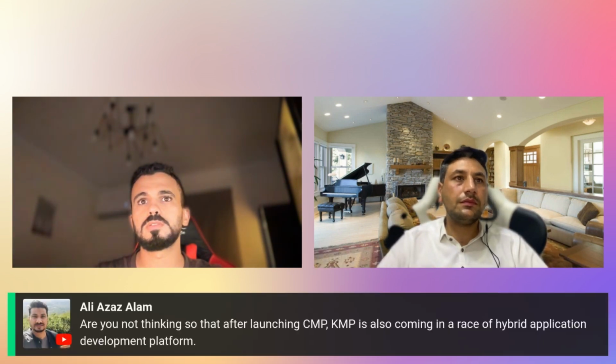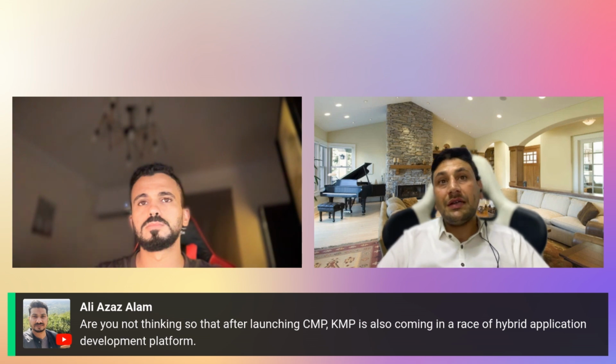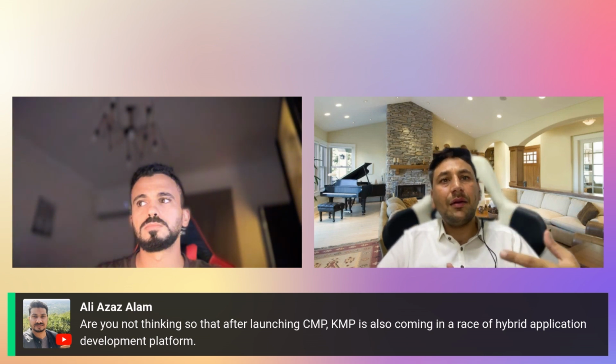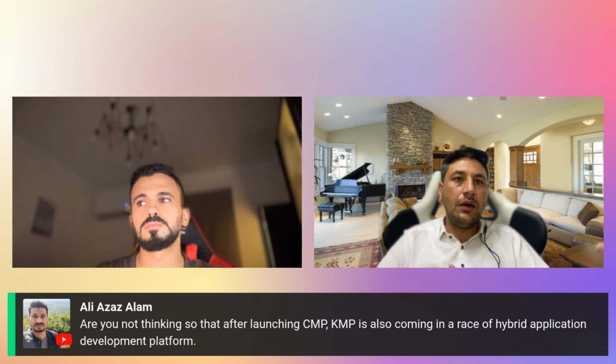Okay, great. I hope this answers. I do not think that after launching CV is also becoming this with hybrid application development. Yes, I think it is happening, and recently with Flutter, I see that they are putting a lot of effort now into KMP and CMP. One example is the shared element transitions.